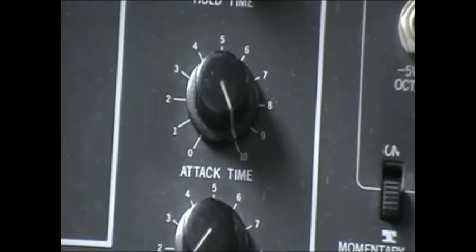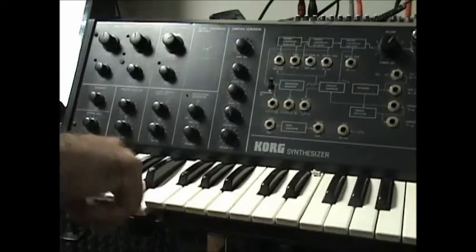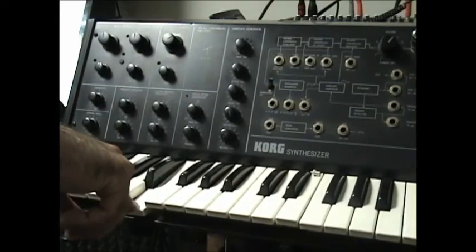Maximum attack time, in this case a setting of 10 on the MS-10, takes at least 10 seconds to climb from 0 to maximum volume.